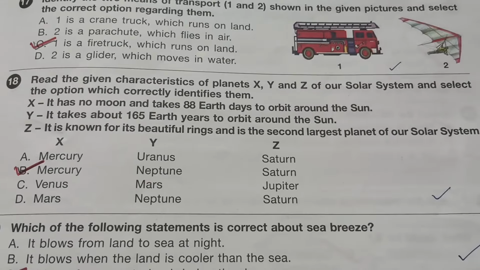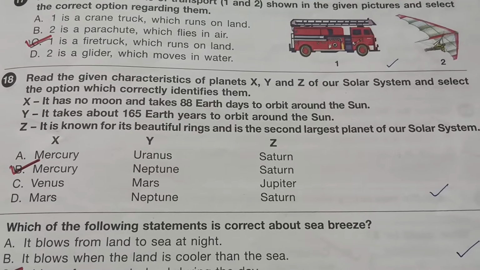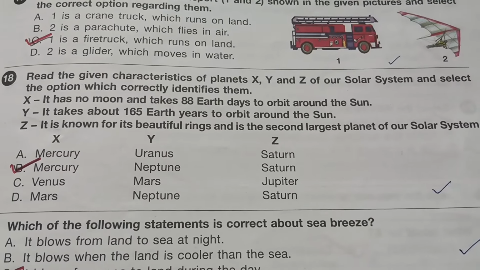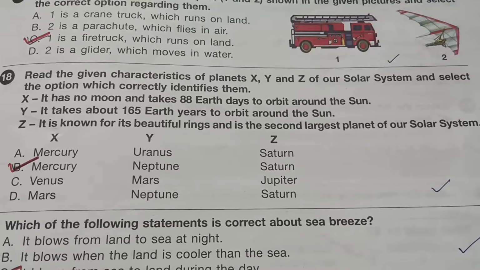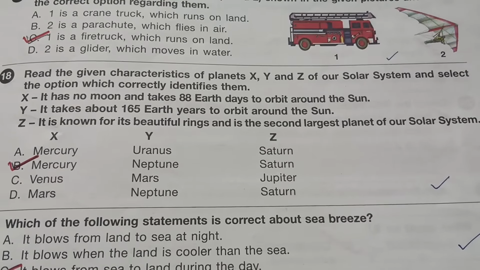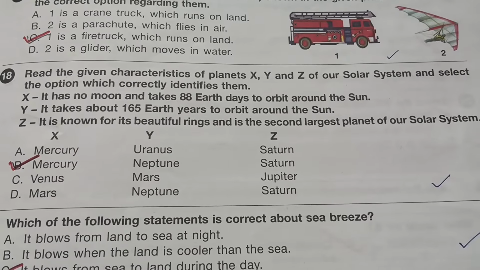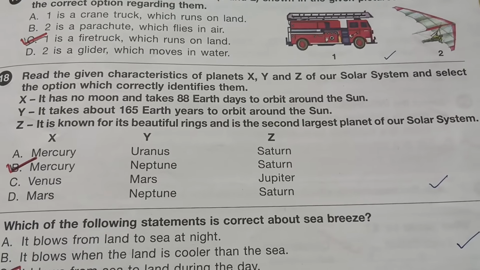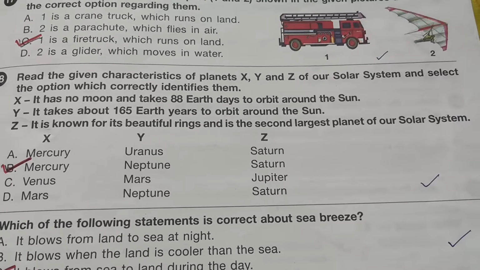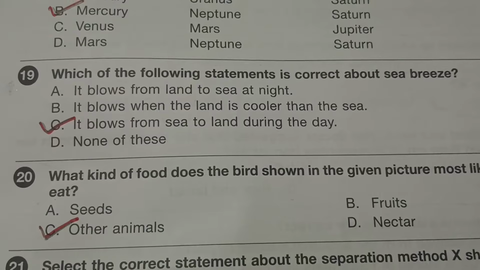Read the given characteristics of planets X, Y, and Z of solar system and select the option which correctly identifies them. X has no moon and takes 88 Earth days to orbit around the sun. It's Mercury. Y takes about 165 Earth years to orbit around the sun. It's Neptune. And Z, known for its beautiful rings and second largest planet, it's Saturn. So option B.